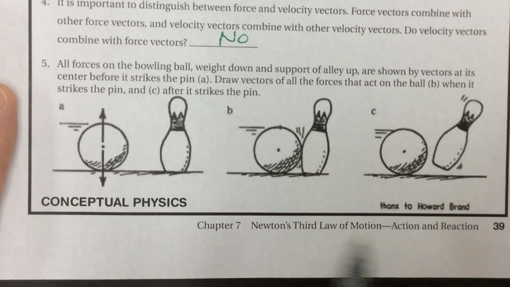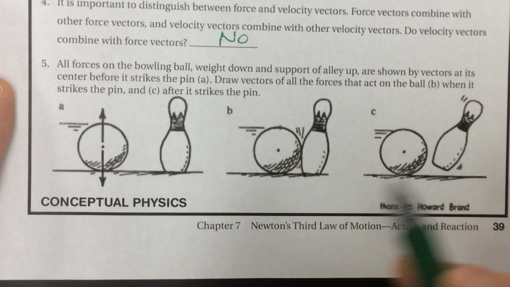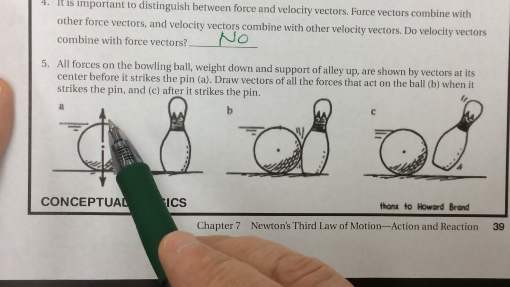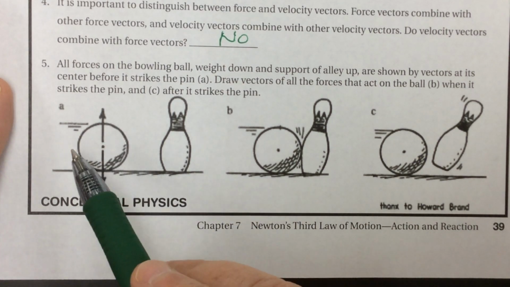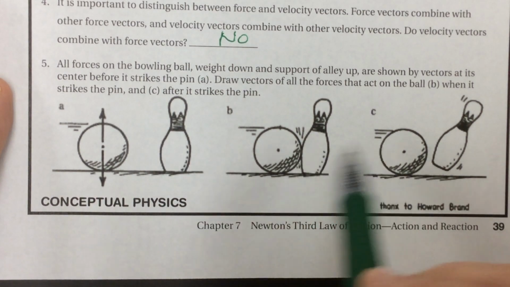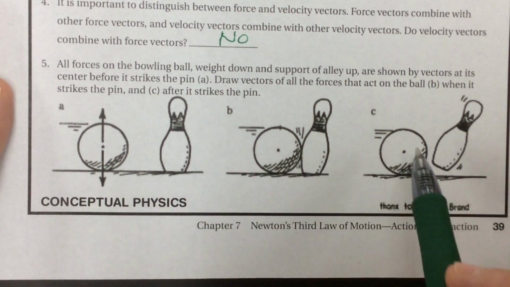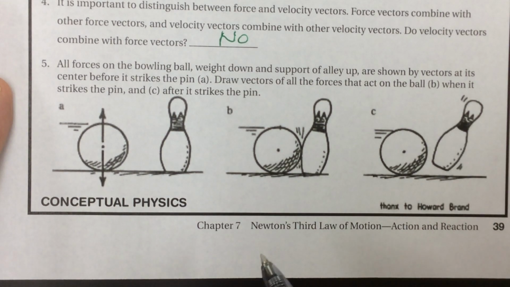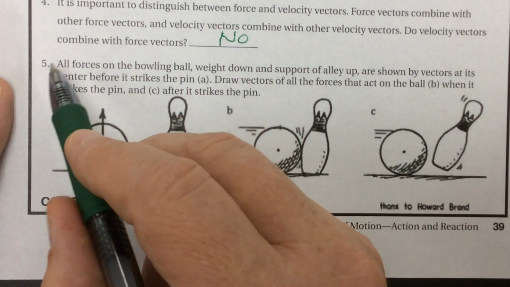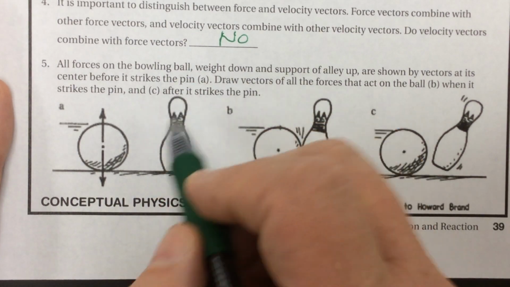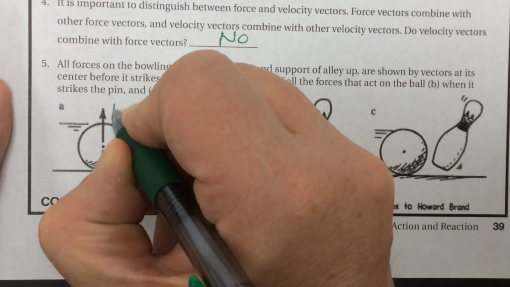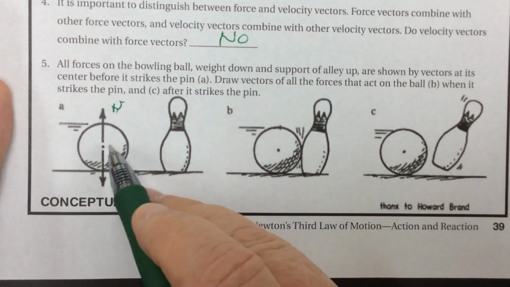Okay. Here's what I said: I'm preparing you for momentum. Momentum is when I've got a mass at a certain velocity and it's going to carry some punch that's able then to transfer energy from one system to another. So like this ball is transferring energy and it has an effect later on the pins. So all the forces of the bowling pin, weight down and support up, are given. So this was weight and this is the normal force, okay, are shown on the ball.